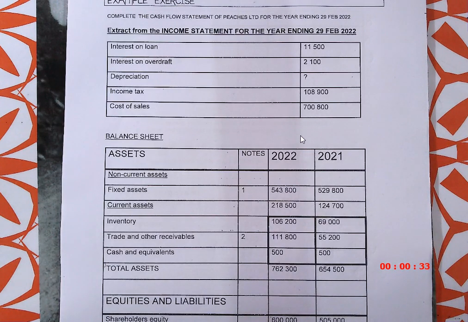Ordinary share capital, retained income, and note 3 are going to be everywhere. If it's not in question 1, it's going to be in question 2. If it's not in question 2, it's going to be in paper 2. But those 3 notes you will find.